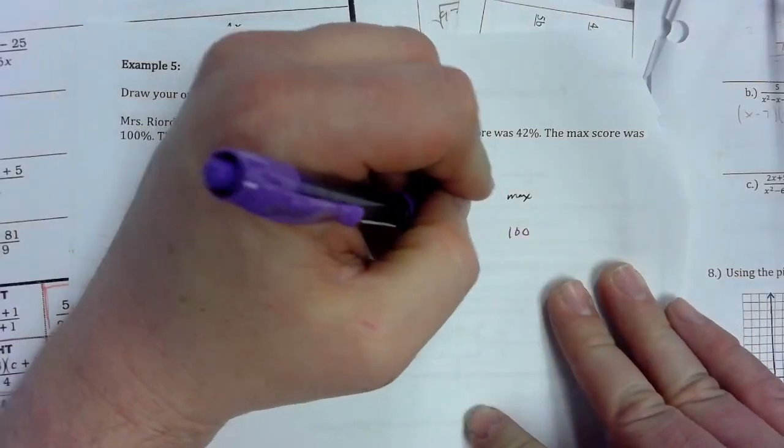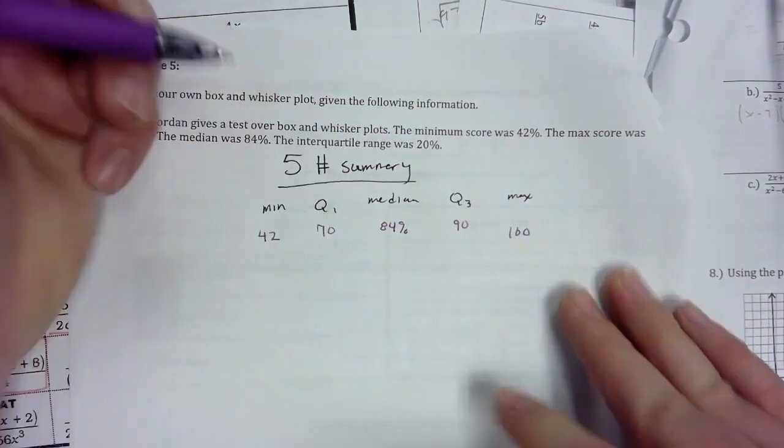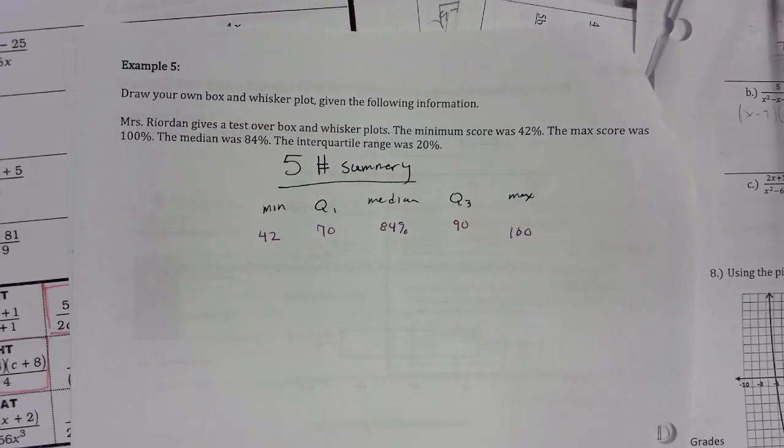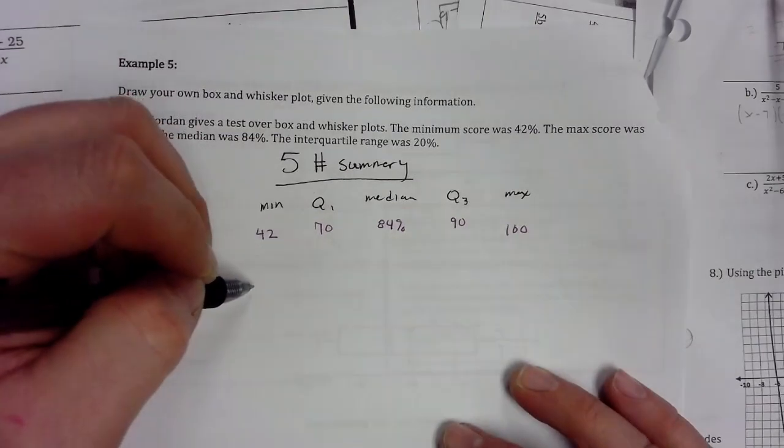But if I think about each of those numbers, the quartiles make up the box right here, with the median between them. And here are my whiskers on the far left and far right.